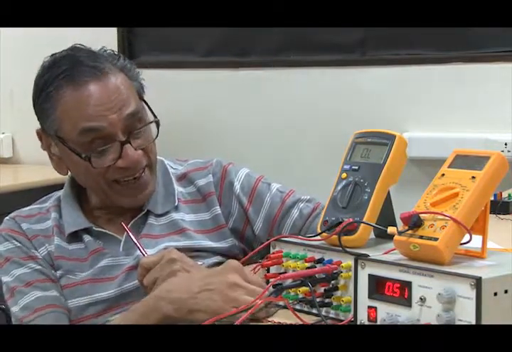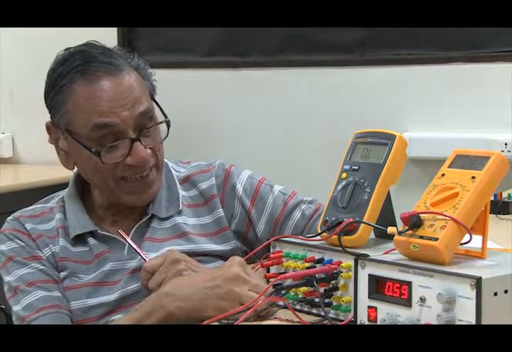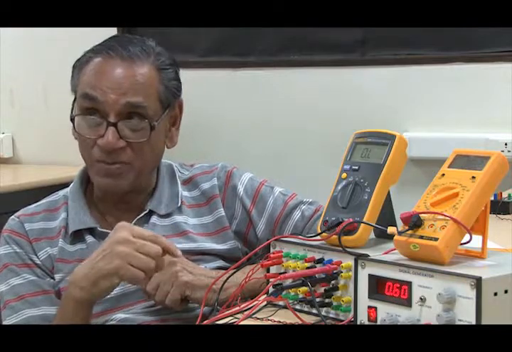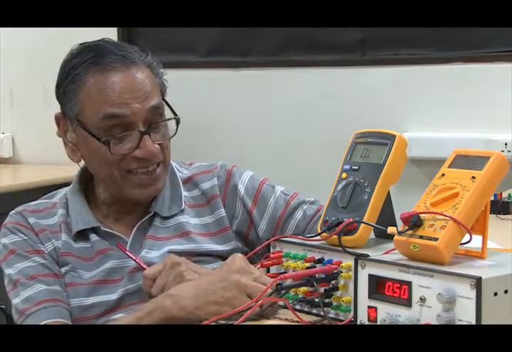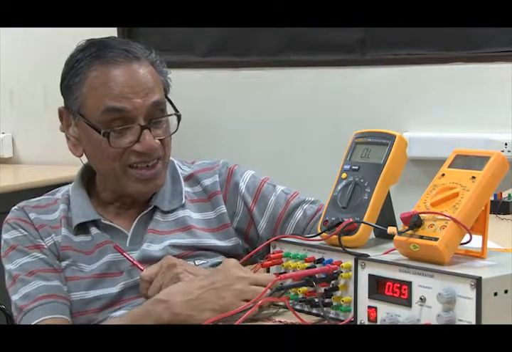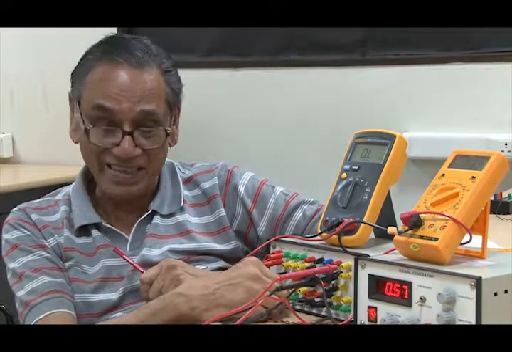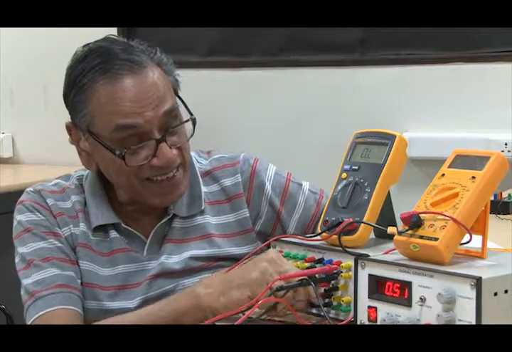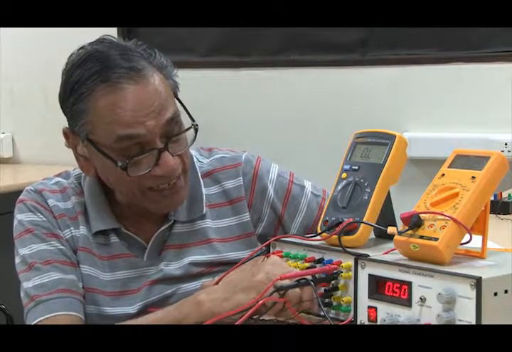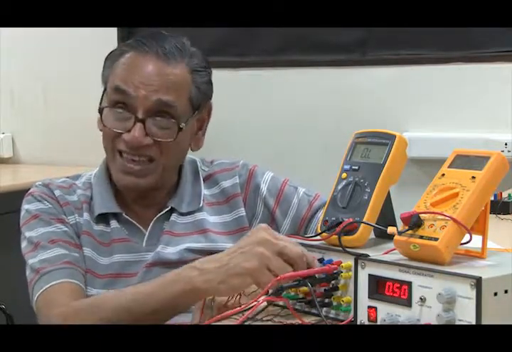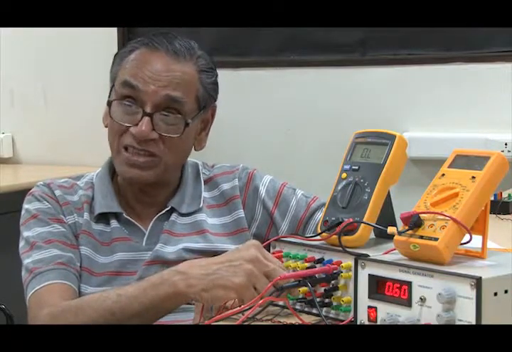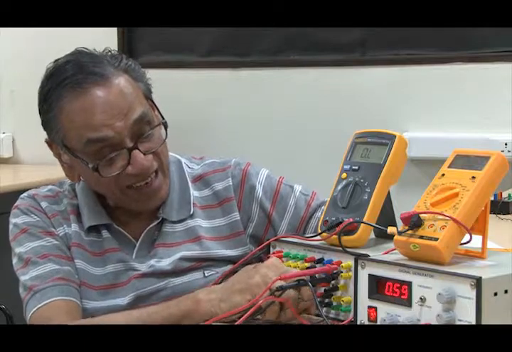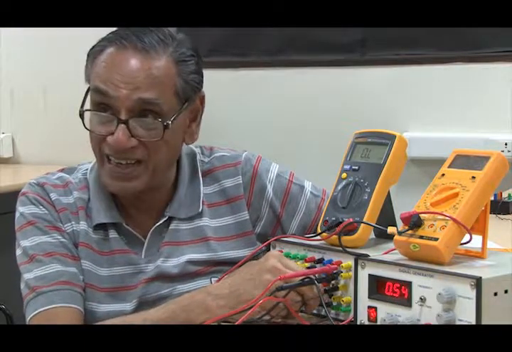When B is connected to a green terminal here, we put an inductance in the third arm. There are 2 inductances you can put, L3 and L3 dashed. When C is connected to the black terminal, you put a resistance in the fourth arm, and you can put 2 resistances, R4 and R4 dash.